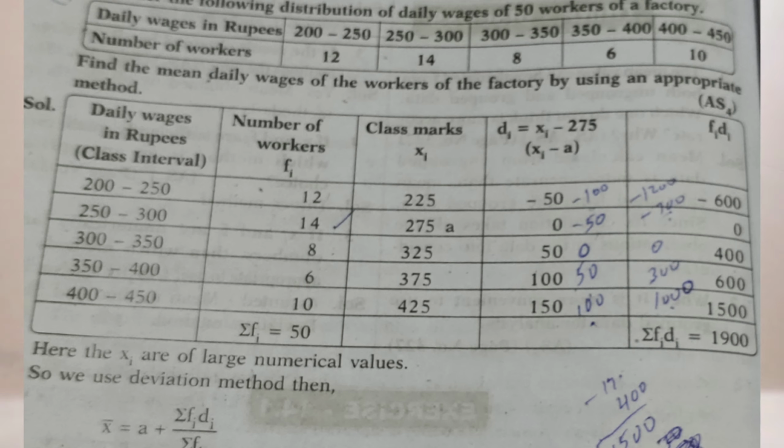Lower limit plus upper limit by 2 gives the mid values. Next, the deviation. Why? Because we are taking the assumed mean method. In this we have di, so di is equal to xi minus a, where a is the assumed mean among the mid values. You can select it anywhere, but for our convenience we select it from the middle part. Next, at the last we find fi di.